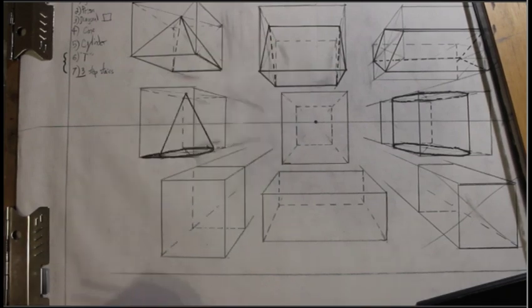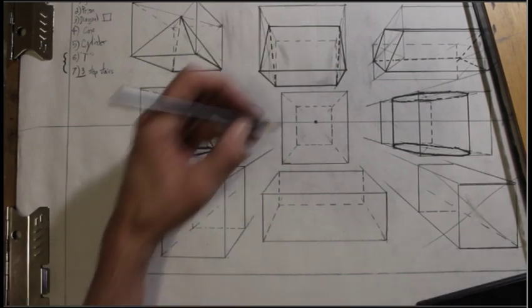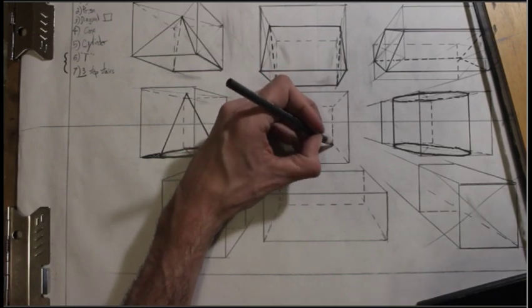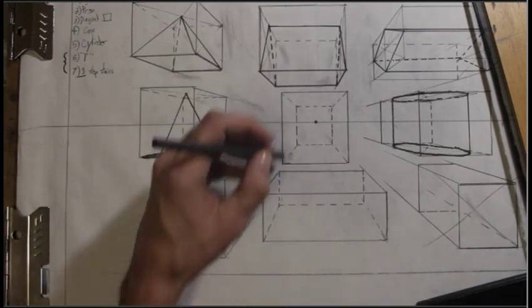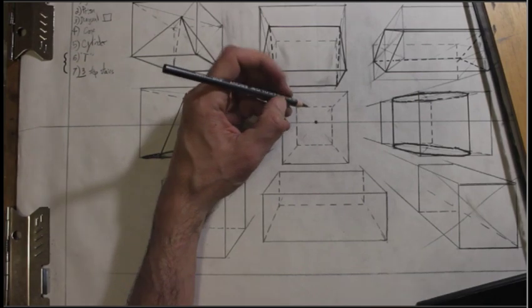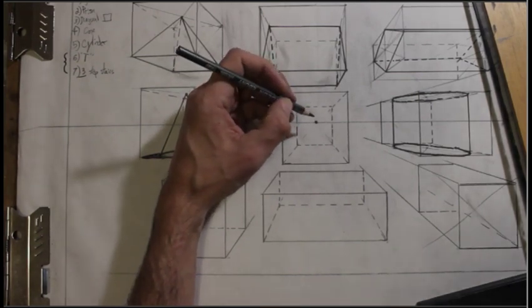Alright, I'm going to make my T in this middle one because I want to save this easier box for my 3 stair steps, or 3 step stairs.